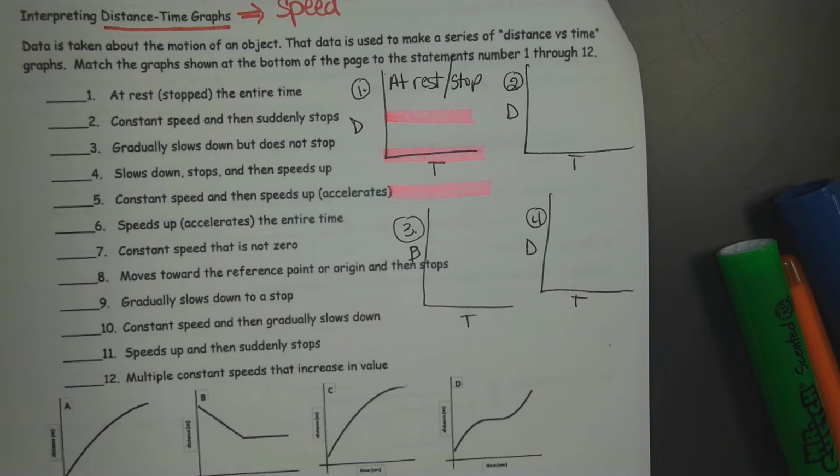One more time. On a DT graph, which is a speed equation, my object, when it's at rest or stopped, is going to have a flat horizontal line. It can be above the x, on the x, below the x. Okay? Next one. Number 2.